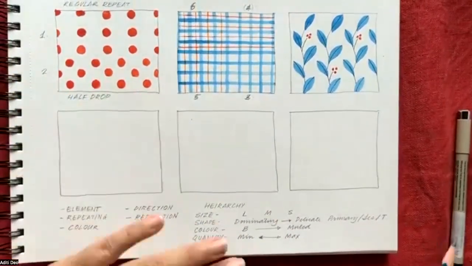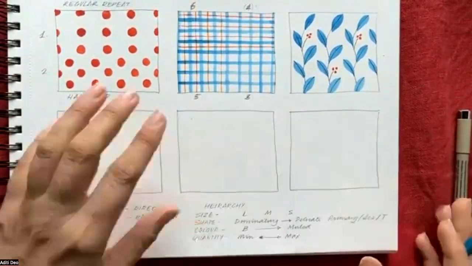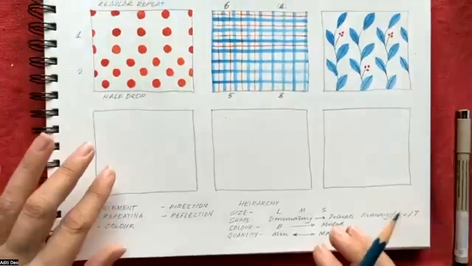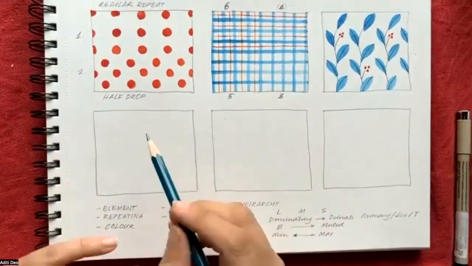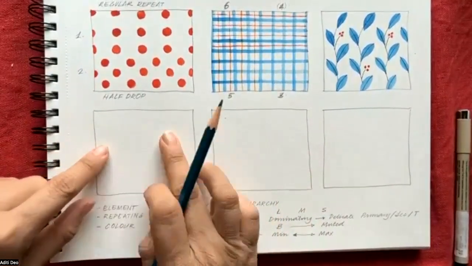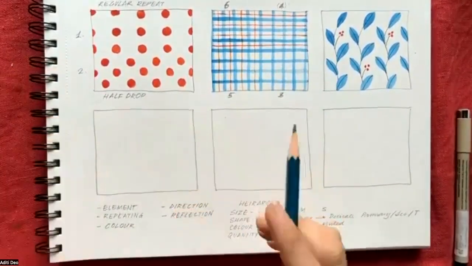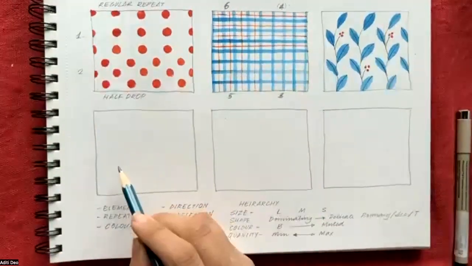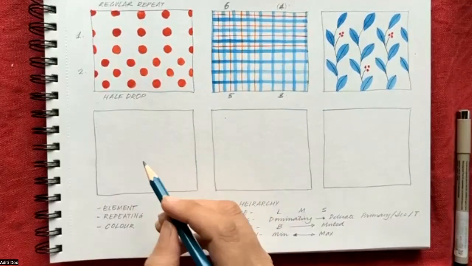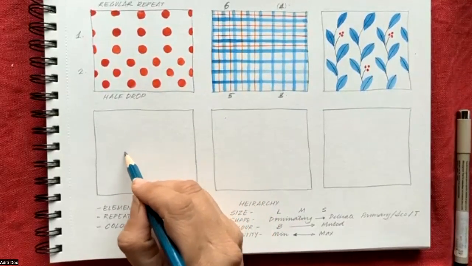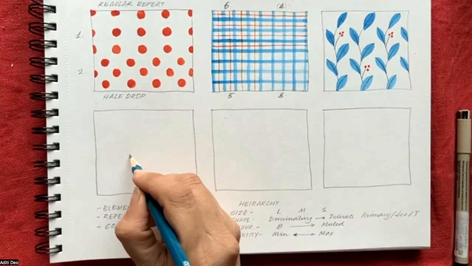So if we were to make just a pattern, now this is not a repeat. If we were to make a simple pattern, which is pretty amorphous, you could start off with maybe not even the center because we are not going to repeat it. You could start off with maybe some kind of floral pattern. So let's define our elements.